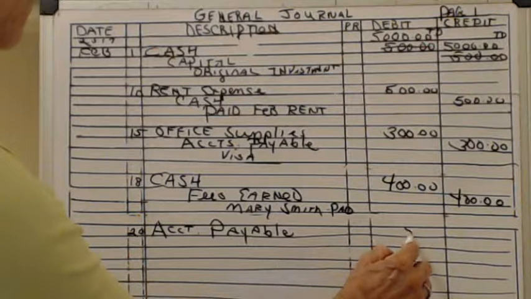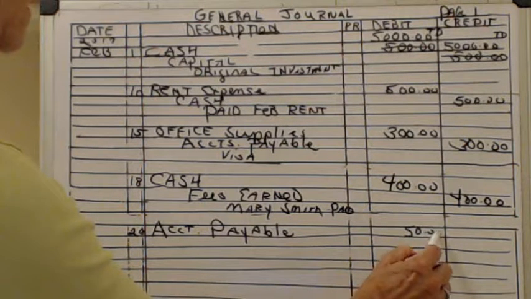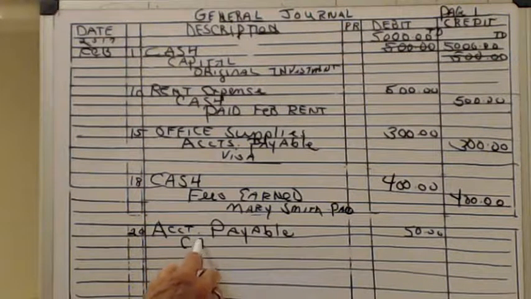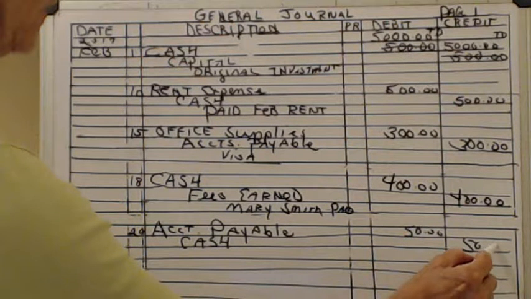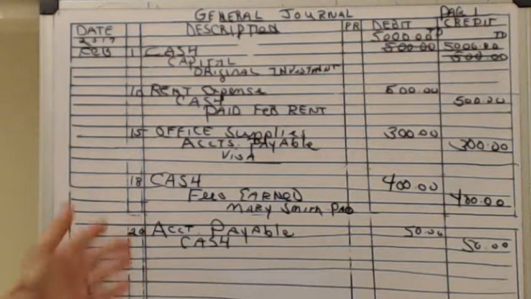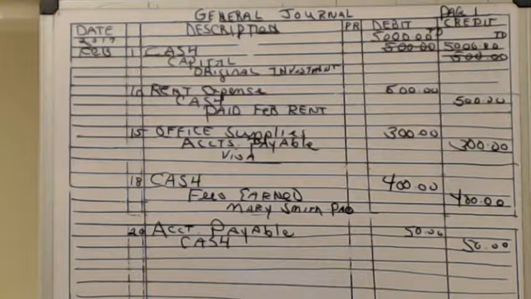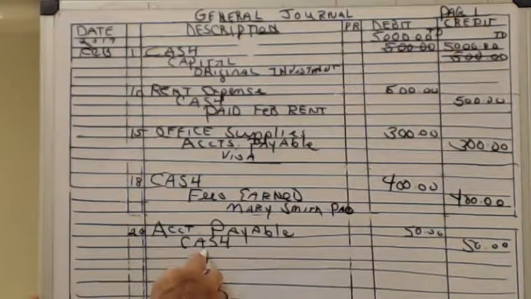Accounts payable, $50, and cash is a credit for $50. Now, I know, because I'm a teacher, I know which account is debited and credited. You may still have to make your T accounts and look at your pluses and minuses and know that account payable when you're making a payment is the debit side. That's your minus side. So I'm going to just say a payment Visa.